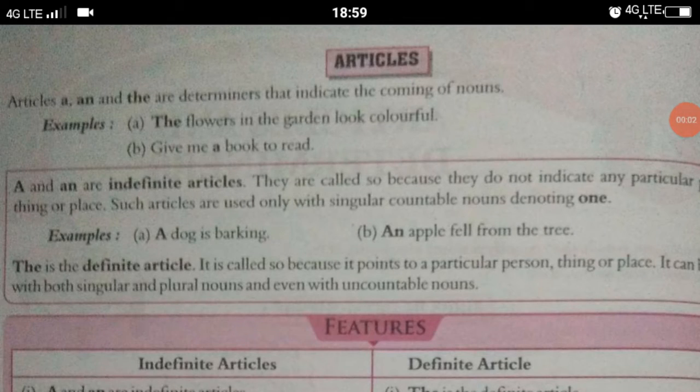Good morning, students. Today we are going to discuss our topic, that is articles. We have three articles in English grammar: a, an, the. These articles are under the category of determiners, and these indicate the coming of nouns. For example, the flowers in the garden look beautiful. Give me a book to read.